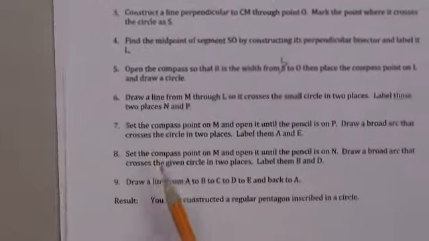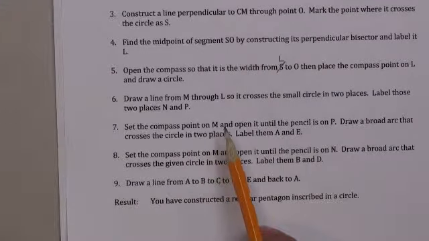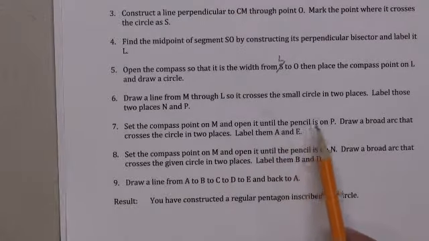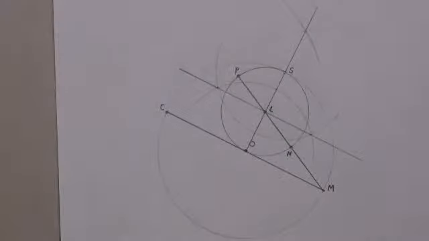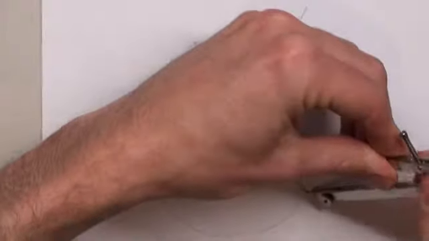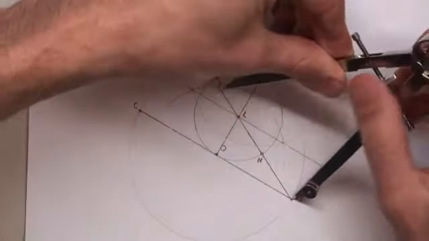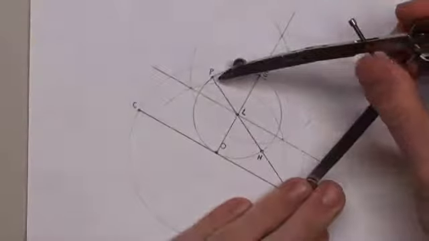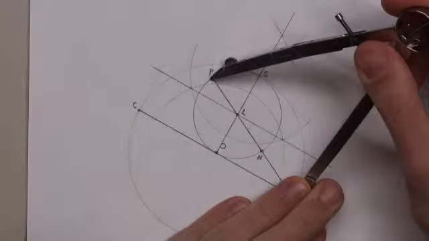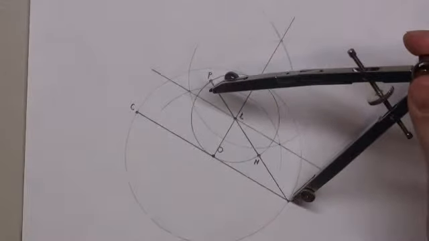Step 7, we're almost there. Set the compass point on M and open it until the pencil is on P. So let's do that real quick. Set my compass point on M and open it until the pencil point is on P. Right there. So then what does it say?